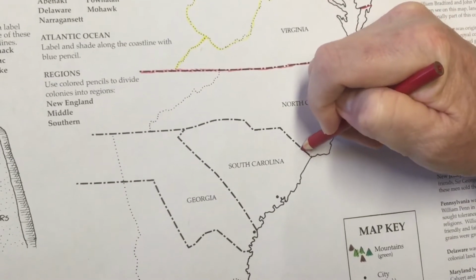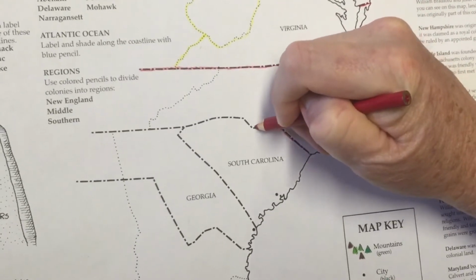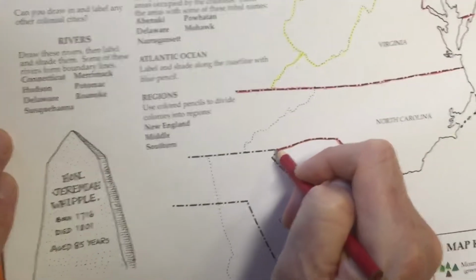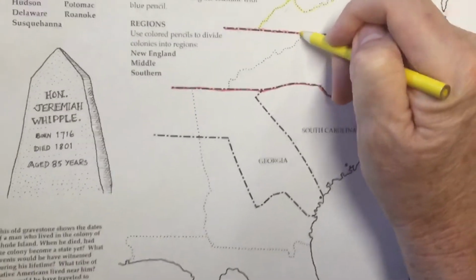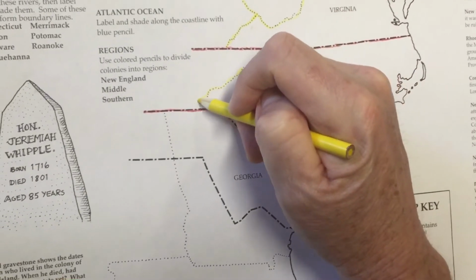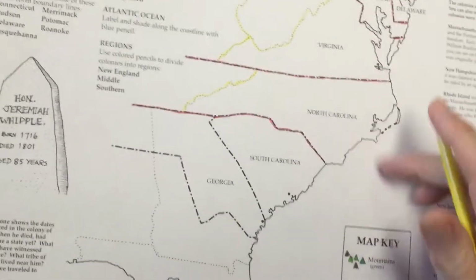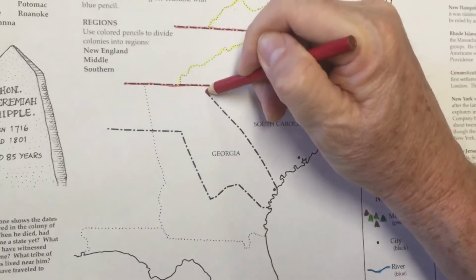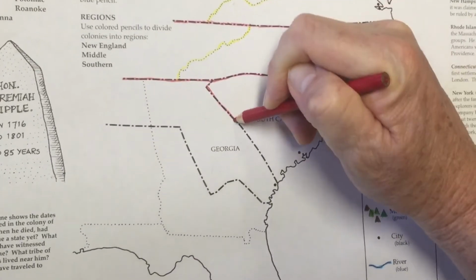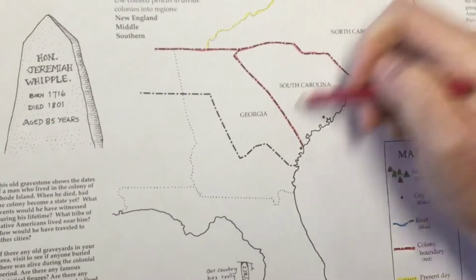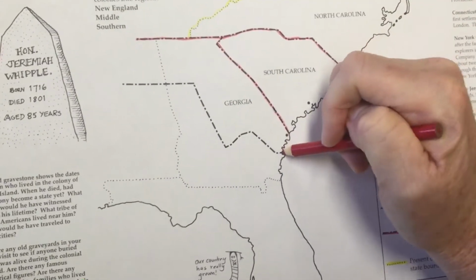Okay, so let's put that boundary. Let's go over that line. And here's the present day western boundary of North Carolina. Okay, now we're getting into the colony of South Carolina. All right, next we have Georgia.